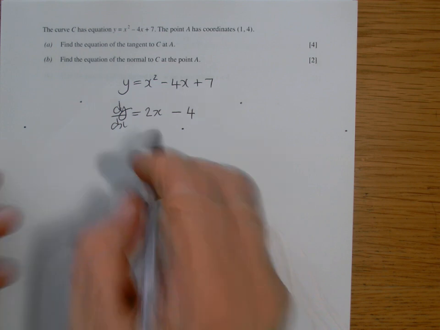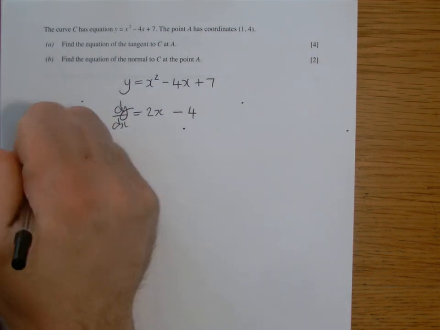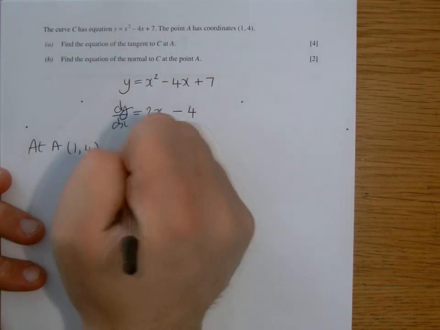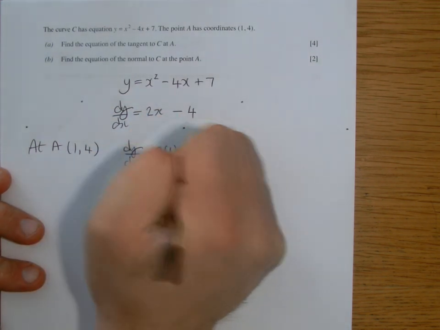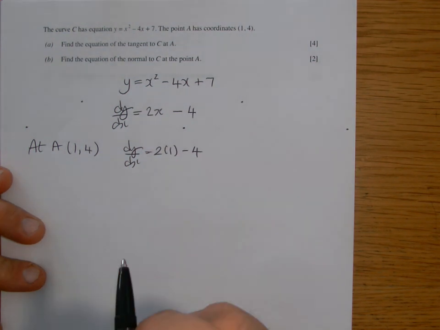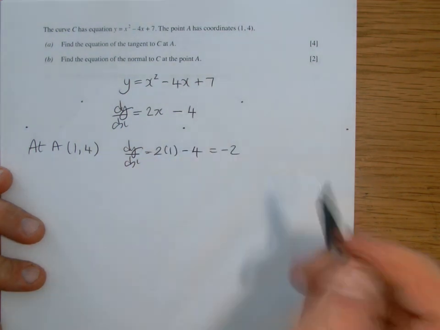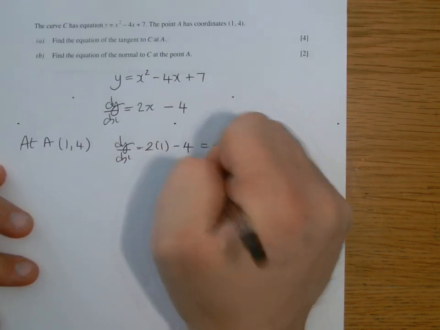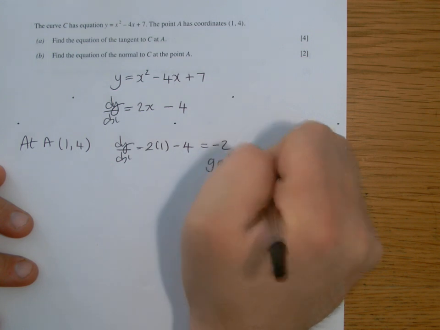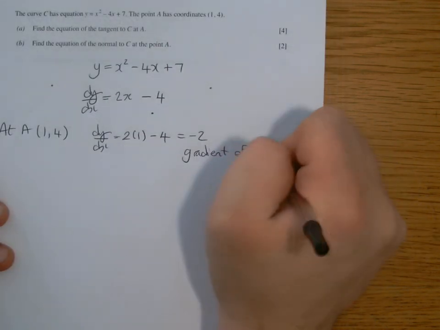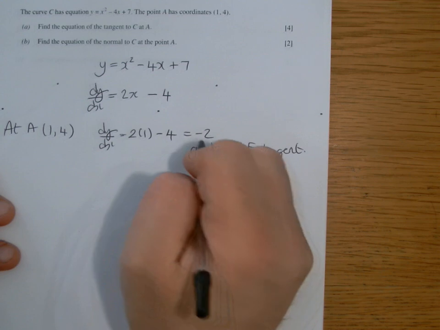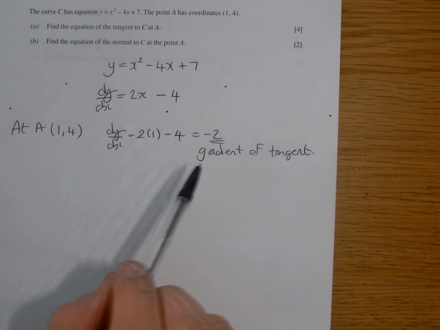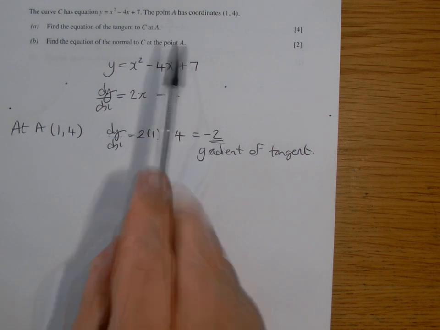So here's my gradient function, and then I can work out the gradient at A, okay? So at A, of course, we've got the coordinate (1, 4). So dy/dx will equal 2 times 1, take away 4, and that works out to be negative 2, okay? So this is the gradient of the tangent. Take note of that, the gradient of the tangent. So we've got what we need, haven't we, to answer part A. We've got the ingredients, we've got the gradient, and we've got the coordinate.